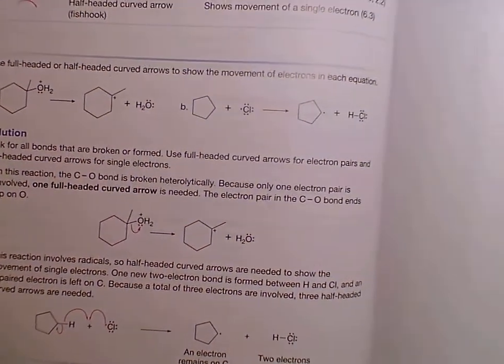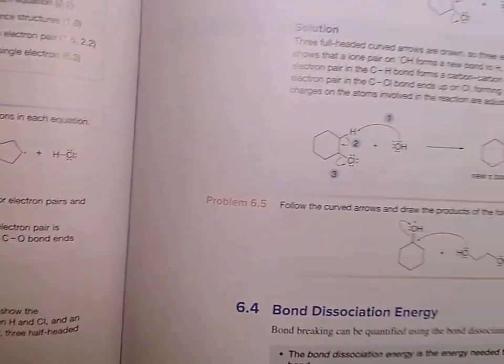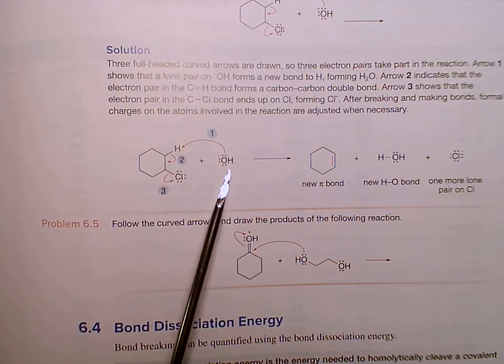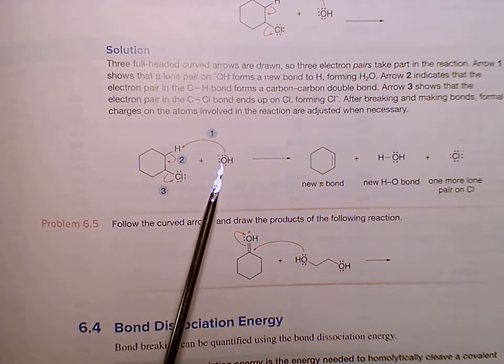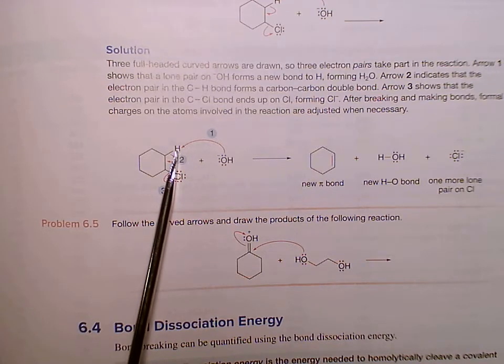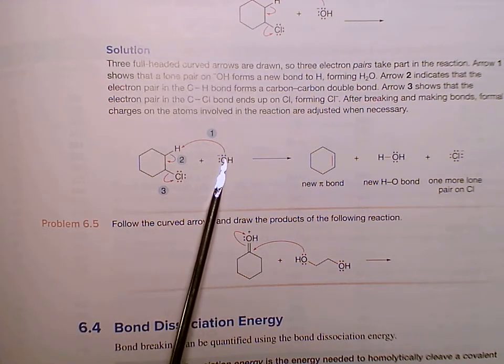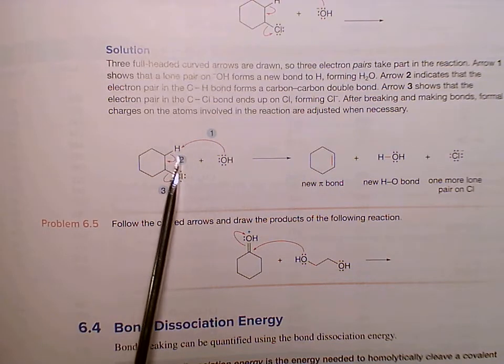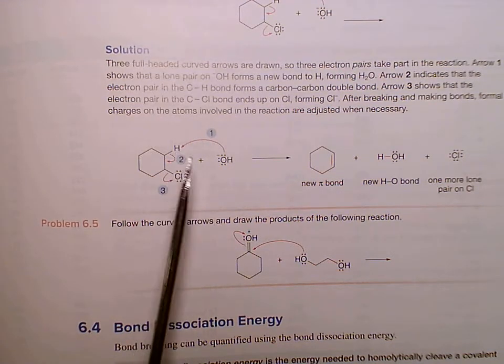And we're going to see some reactions have a number of arrows. Look at all that happens in this reaction. This tells us that a lone pair on hydroxide is going to form a bond with hydrogen, because whenever you have a lone pair at one end of the arrow and the point is pointed to an atom, that means a bond forms there.